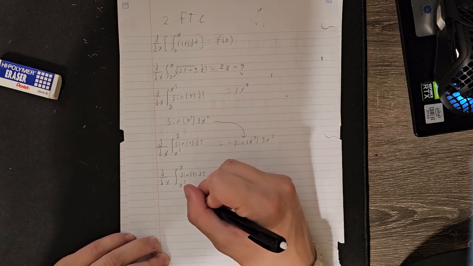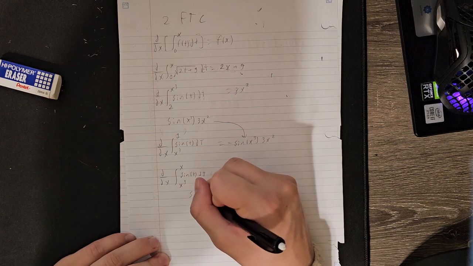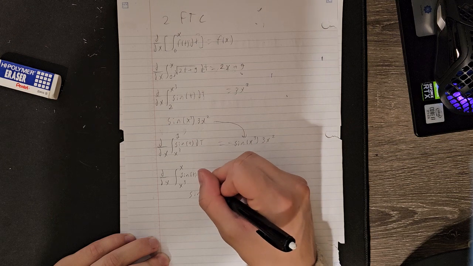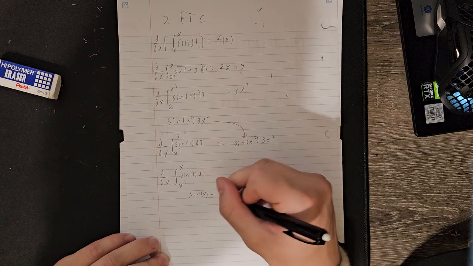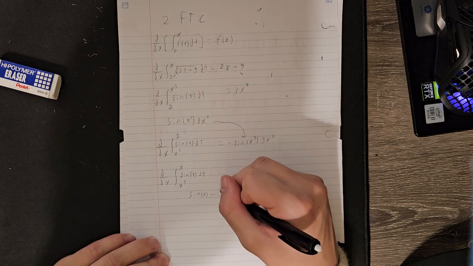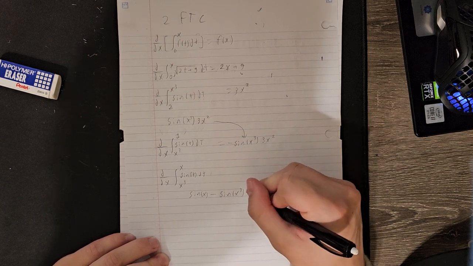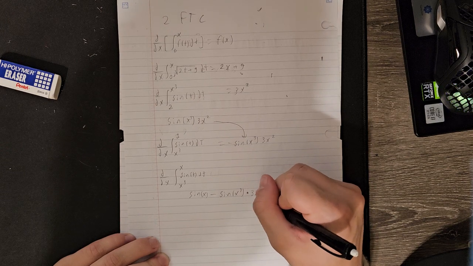Pretty much what it means is we do sine of x times the derivative of x, which is just 1, minus this answer, sine of x cubed times the derivative of x cubed, which is 3x squared.